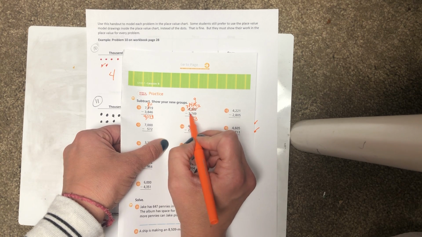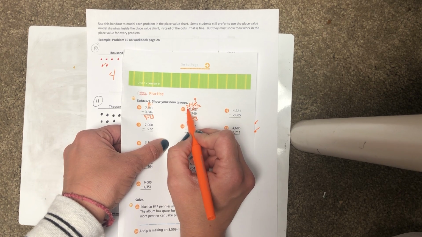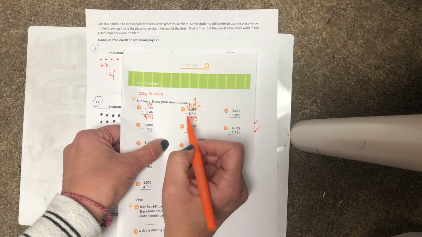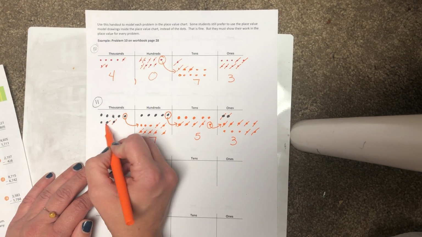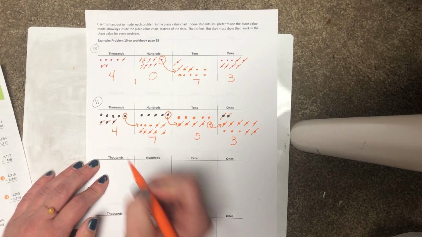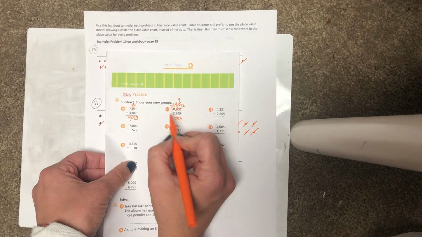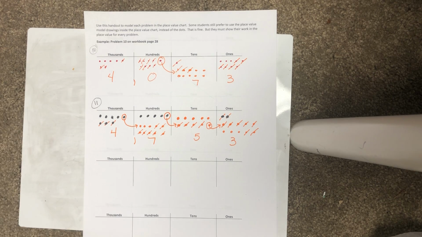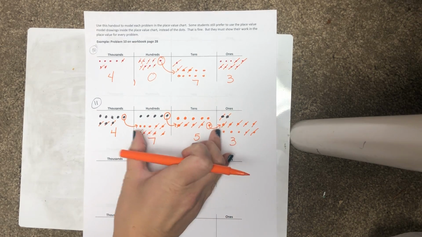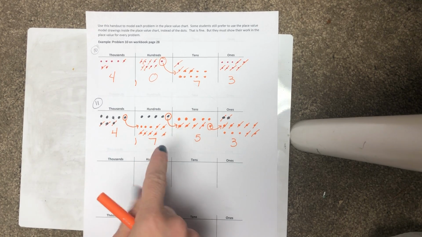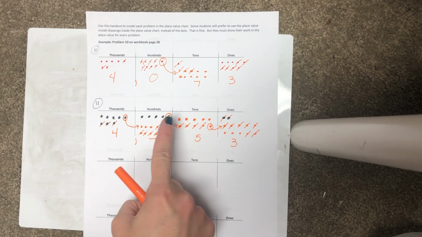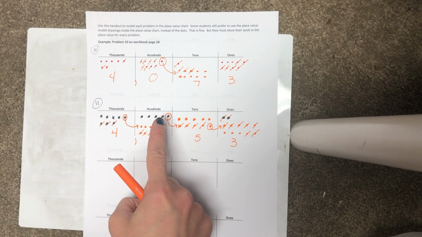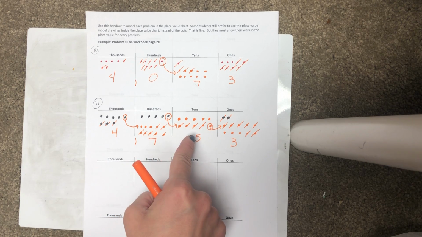And then we have 3 thousands that we want to take away from 7 thousands. We can do that. So 1, 2, 3. We're left with 4. And 7 minus 3 is 4. So that's what this assignment is all about. Okay, I want them doing this place value modeling first. It's just really hammering in where we're borrowing from, what we're borrowing, how that ungroups.